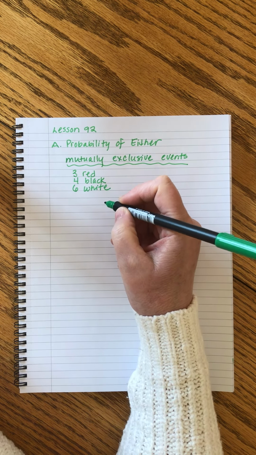And I can divide both by 4, and so I would get 7 out of 13. That's our final answer. That is the probability of a card being either an ace or, that's our union word, black. Beautiful. I hope it makes a little more sense.